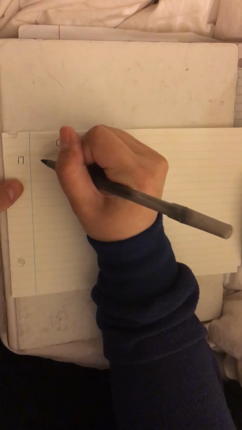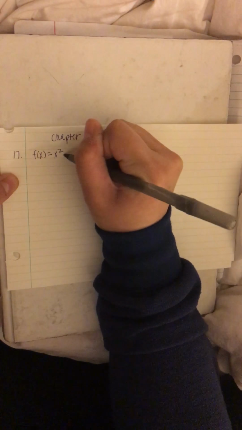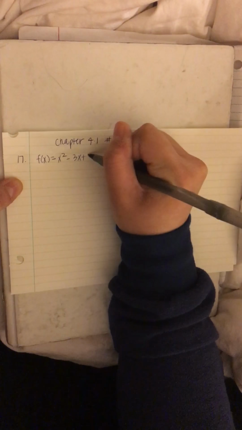Okay, today we're going to be looking at chapter 4.1 and question number 17. So the first thing that I'm going to do is write down the equation. So f of x equals x squared minus 3x plus 5. And the goal for this problem is to find the derivative of the equation. And to do that, we're going to be using the power rule.